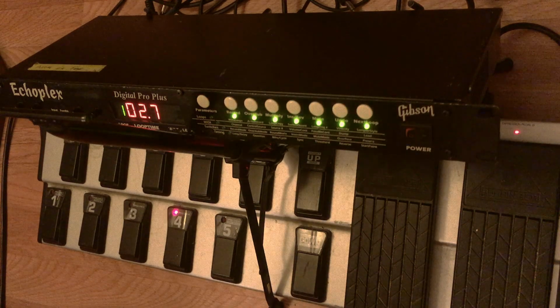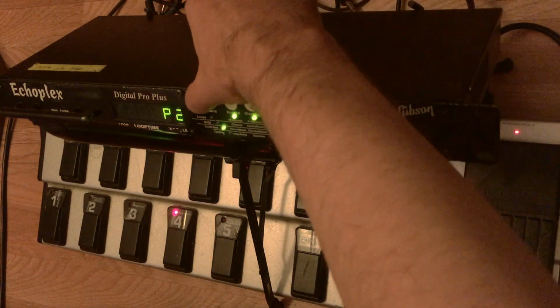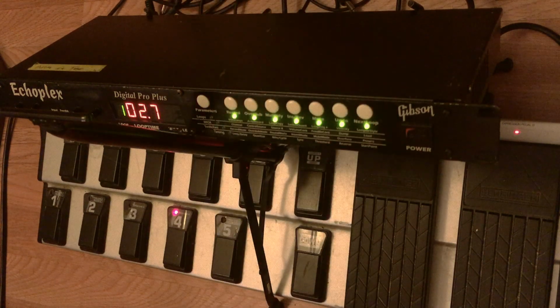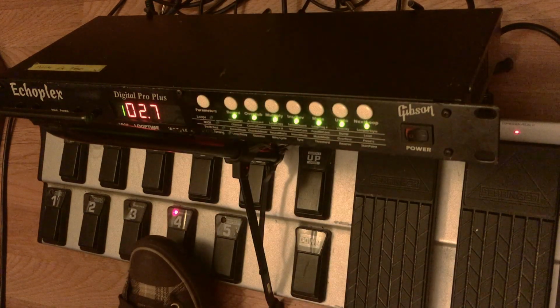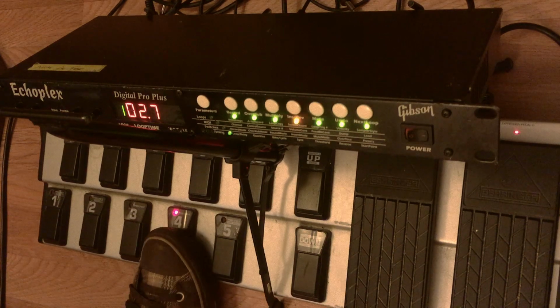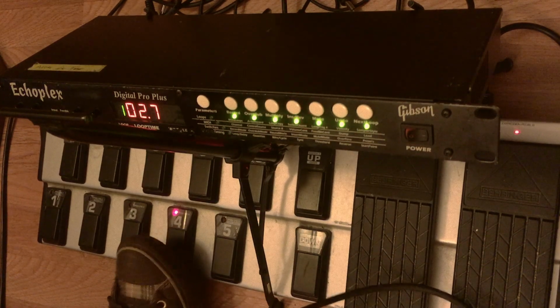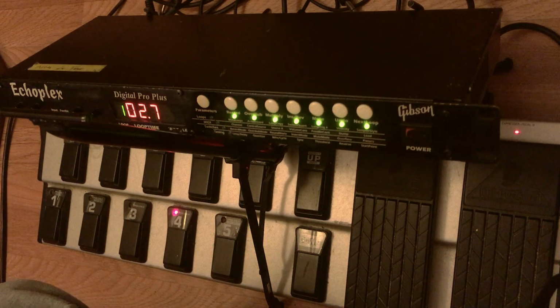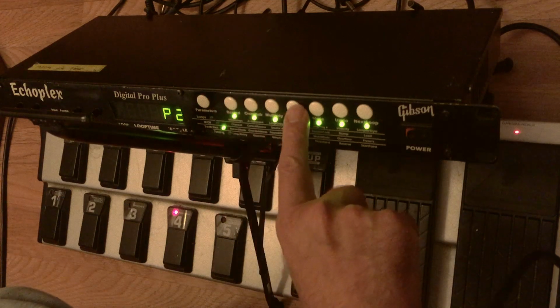Now again, let's switch back to replace so we can compare. Now we're in replace, you're going to hear the differences immediately. So you can hear the texture change much more quickly there. Let's go back to substitute.